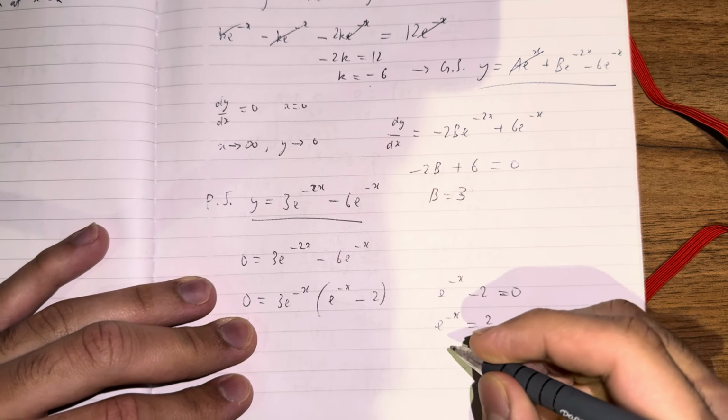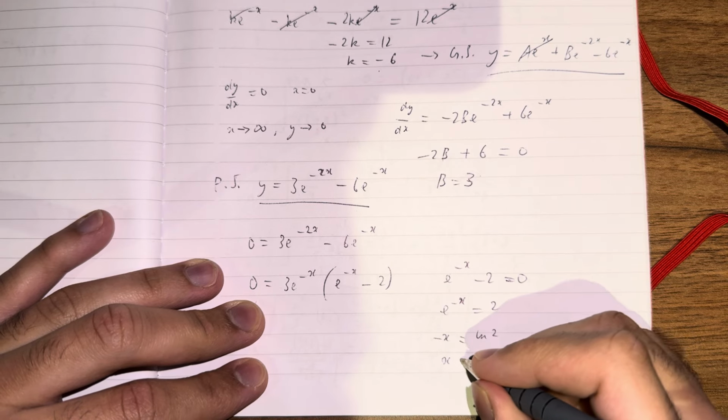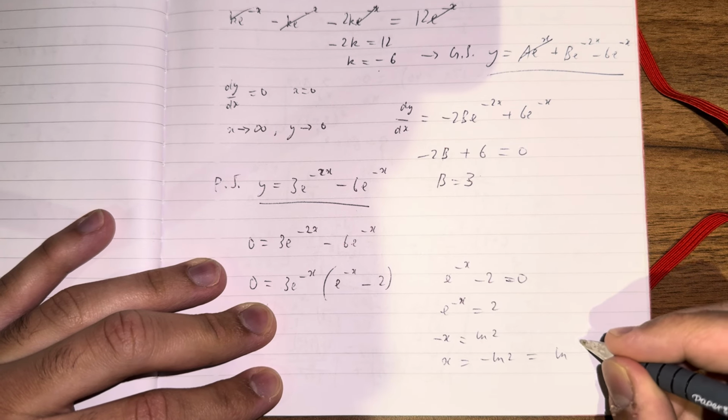If you take logs of both sides, minus x is equal to the natural log of 2, and then x is equal to minus ln 2, which is also equal to the ln of a half.